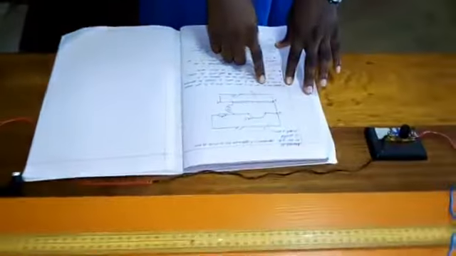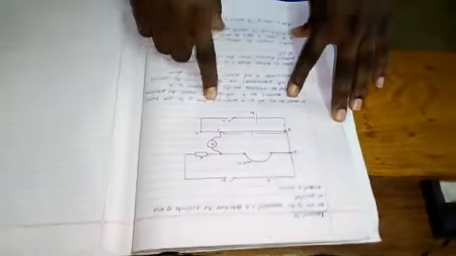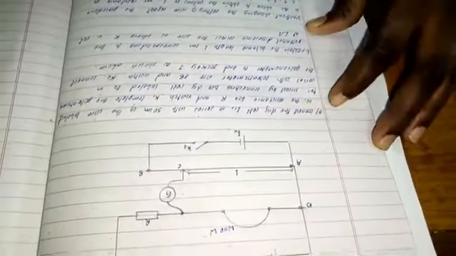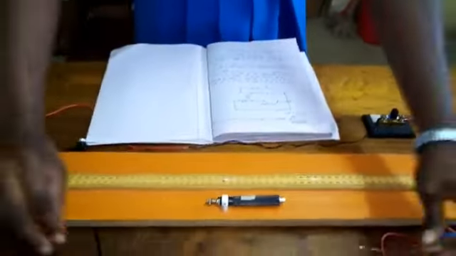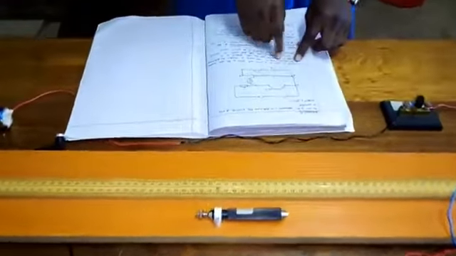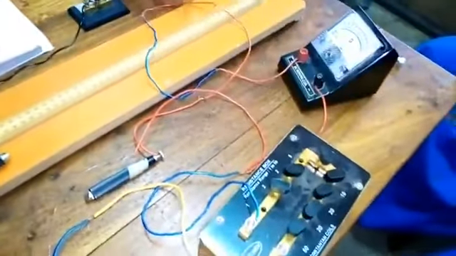Steps. Connect the dry cell E1 in series with 50 centimeter of the wire provided. Here is the wire which we are provided. This is wire W. The resistance box R here, and switch K1, this one here.